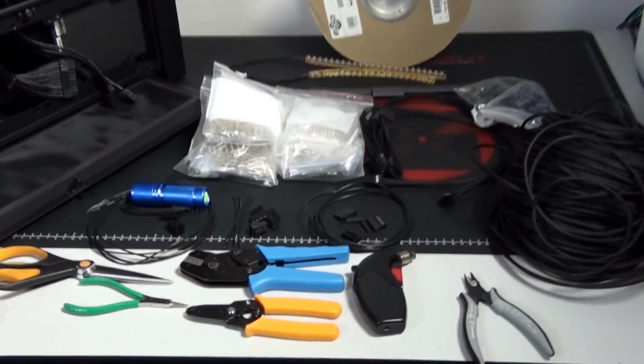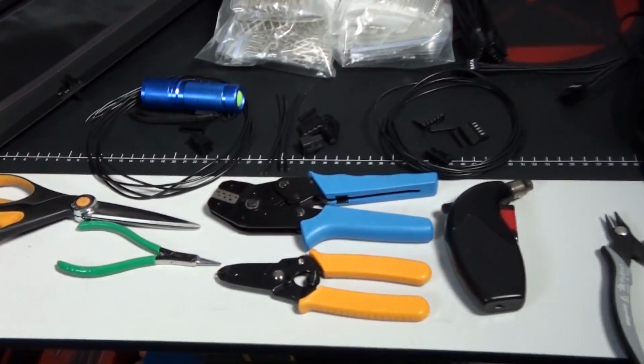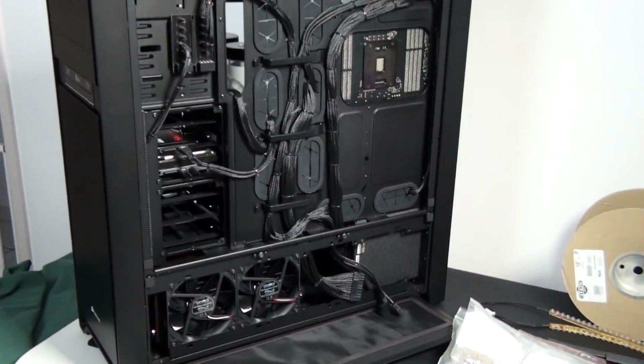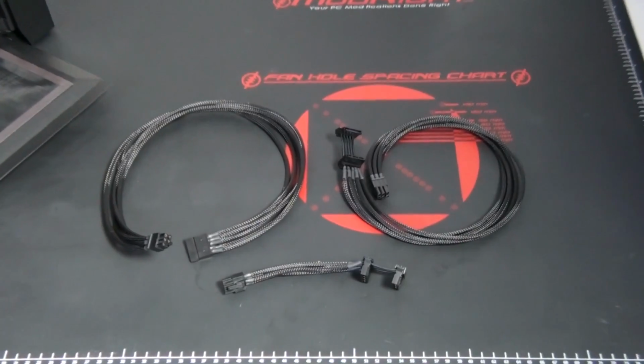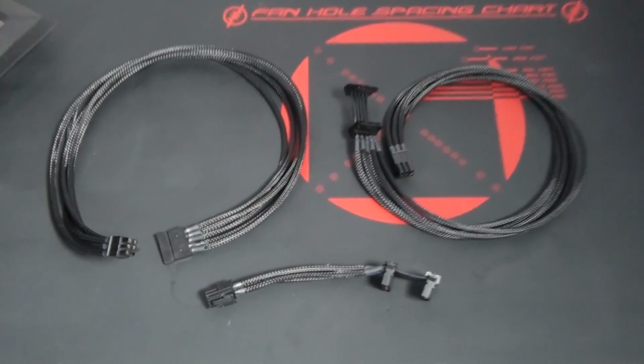I'm now going to complete the custom wiring and install the lighting. You can see that I've started on the cable management around the back of the build. Now this is just some of the other custom cables that I've made for this build.